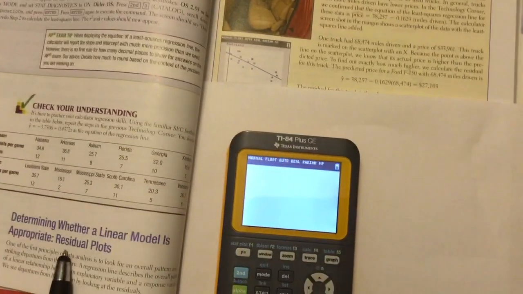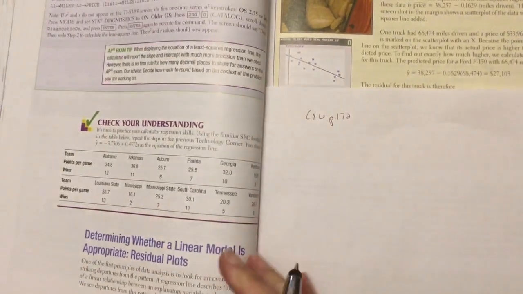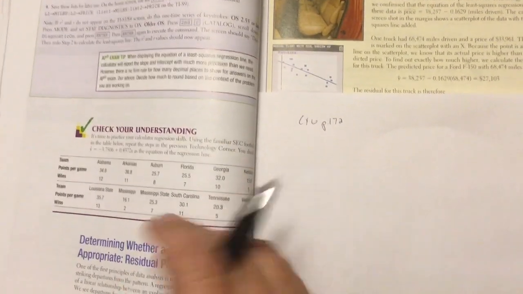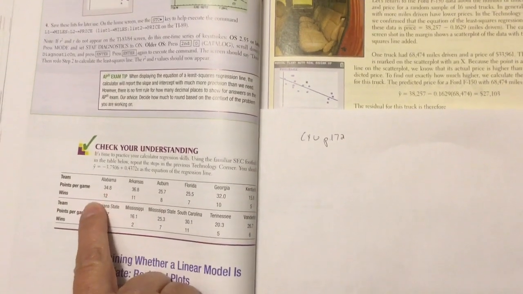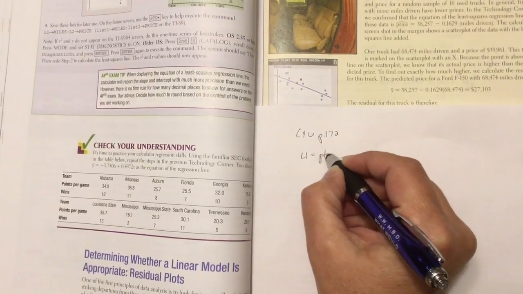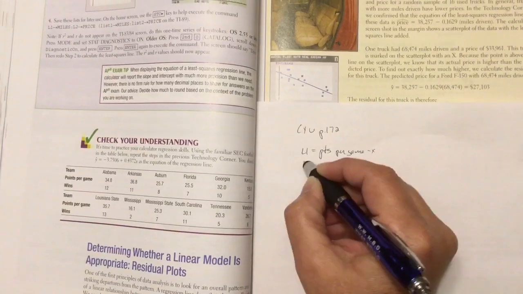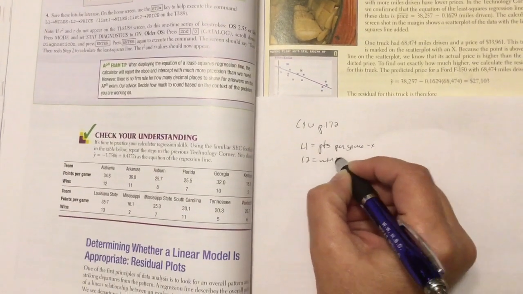All right, guys, let's go over the Check Your Understanding on page 172. We're going to practice doing least squares regression in your calculator. We've got to enter in the points per game and the wins. We obviously can't enter in the team name. So the points per game is going to be in list 1, and that is our X term. And the number of wins is going to be in list 2, which is our Y term.